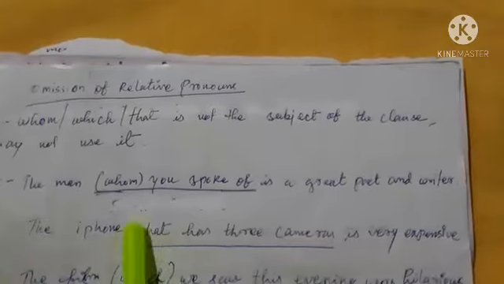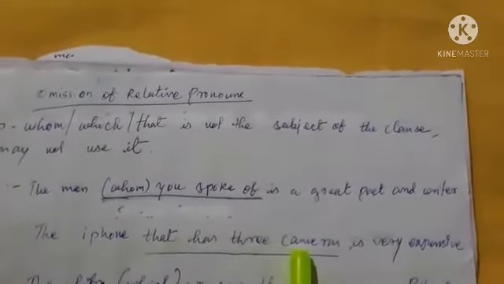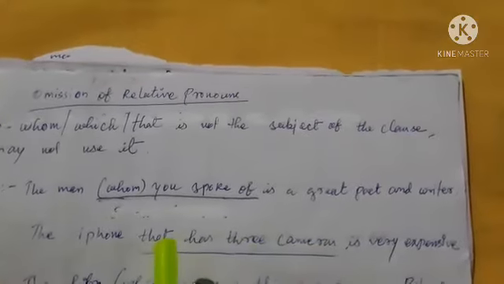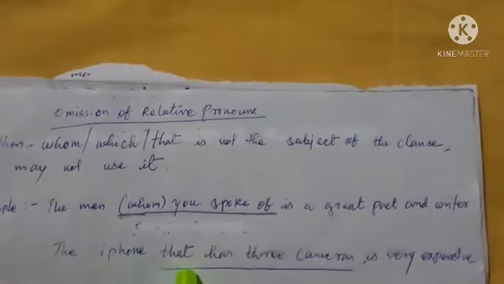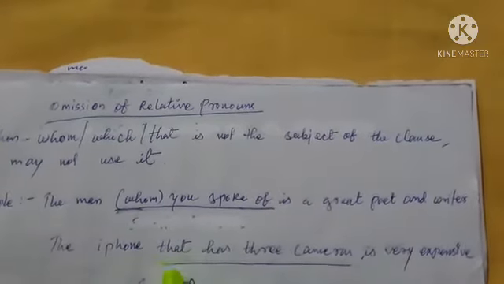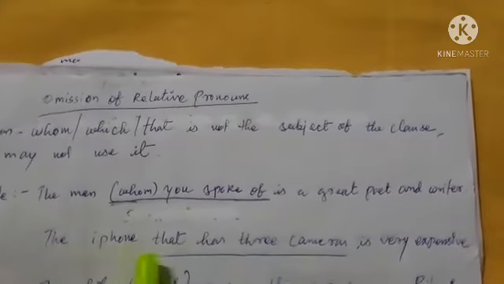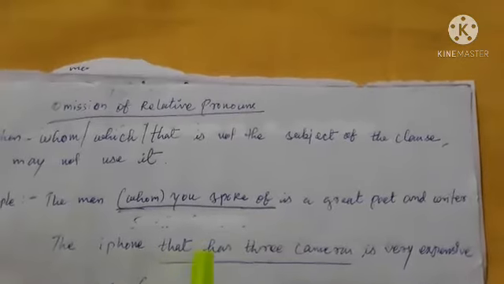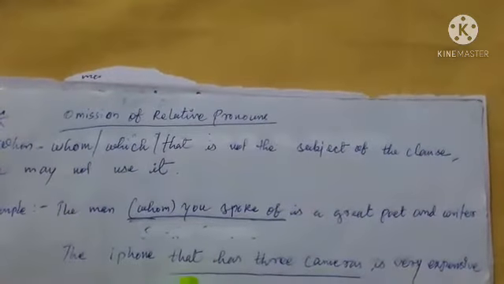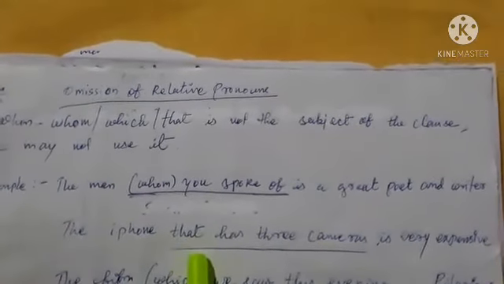Here, the relative pronoun that acts as the subject, and therefore, without the relative pronoun, we cannot write. Like we cannot say the iPhone has 3 cameras. We need to use the relative pronoun that in this case.